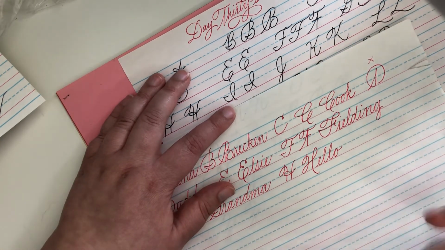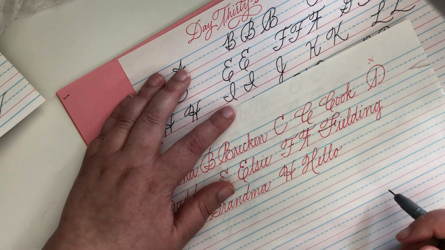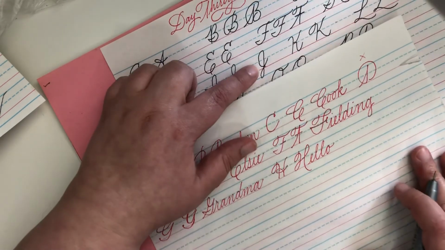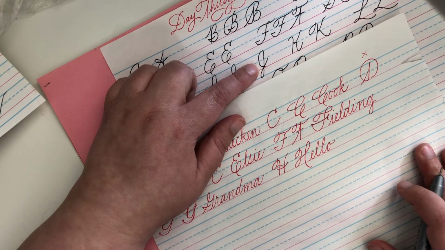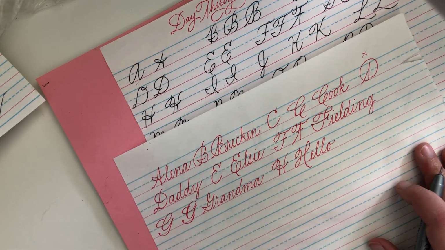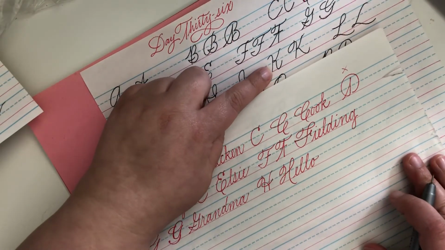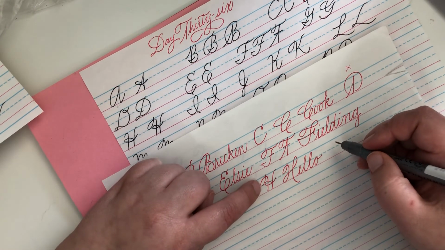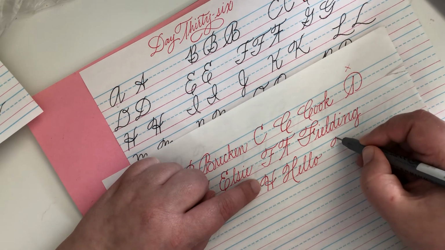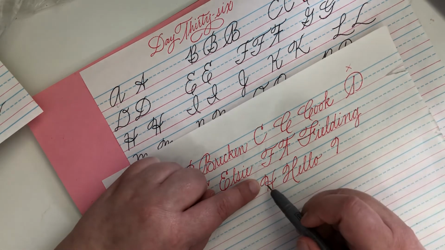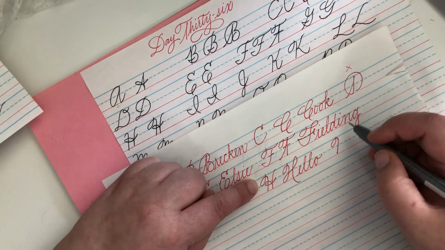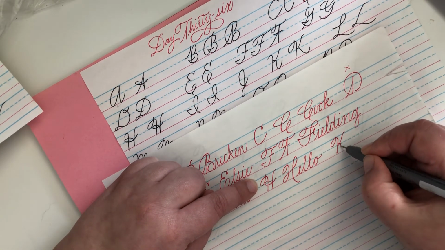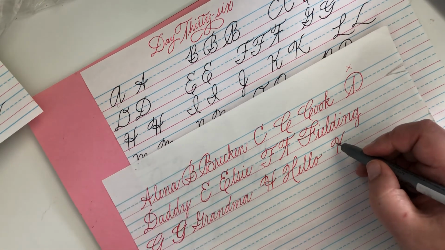The I, there's nothing you can do with the I. That is just the I. And the only thing would be to do a manuscript I on a slant. The J, nothing you can do with the J. You could do a manuscript J on a slant. The K, same thing. The K is a K. You could do this same entrance stroke. So if you decided you liked this loop as an entrance stroke, you could make all of the letters with an entrance stroke have that loop.